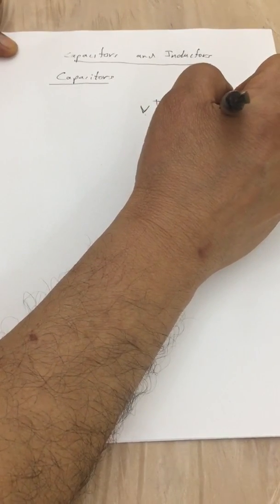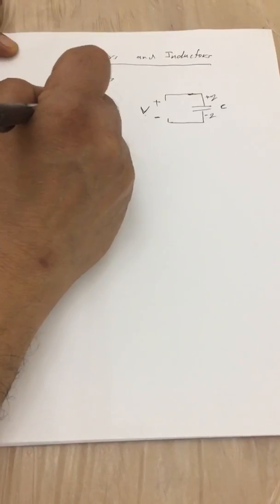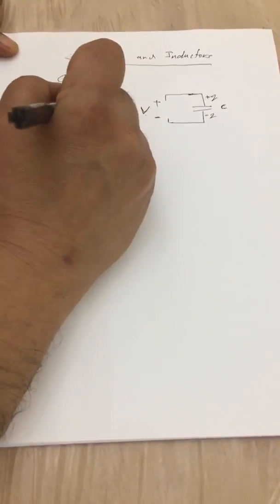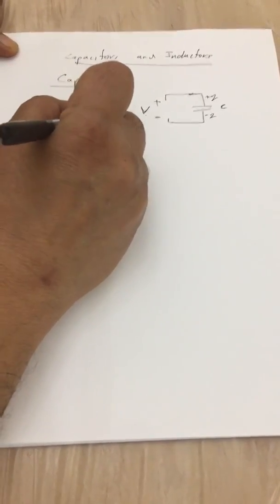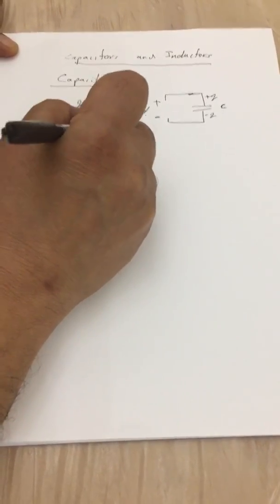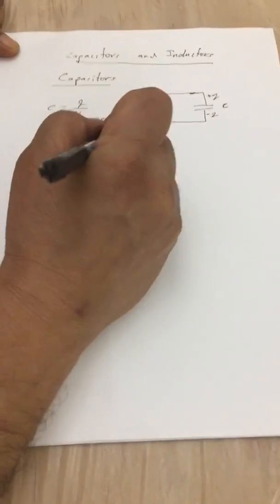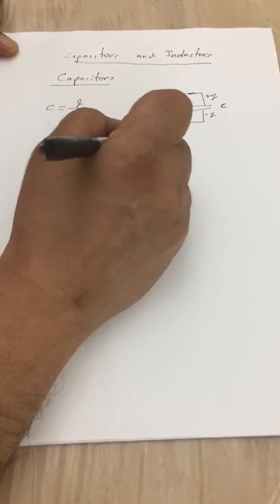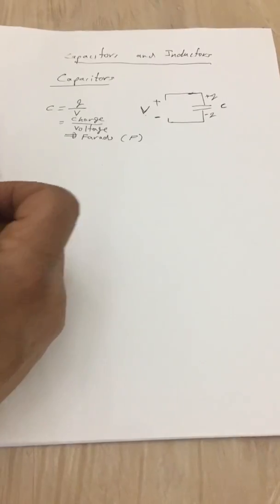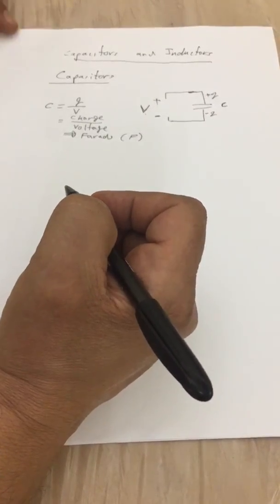The unit of capacitance is the farad, and capacitance is charge Q divided by V. So it is charge divided by voltage that will give you farads, abbreviated as F. Okay, this is basically the law of capacitance.